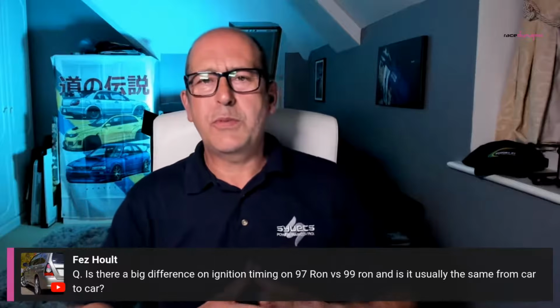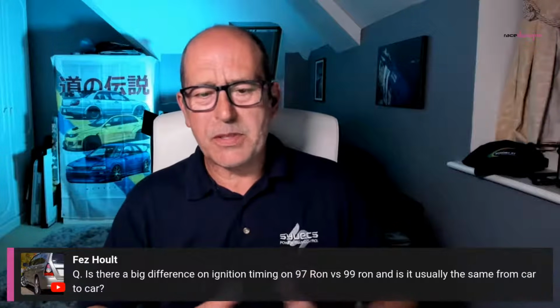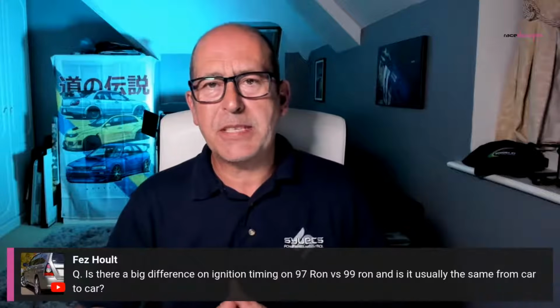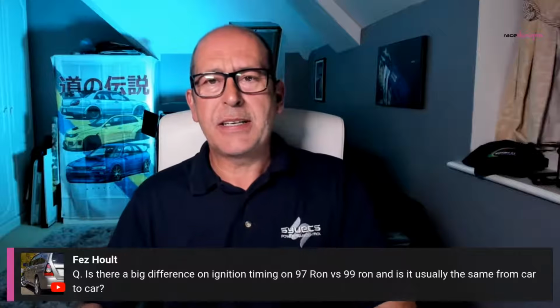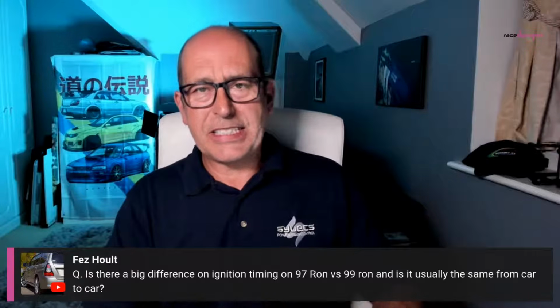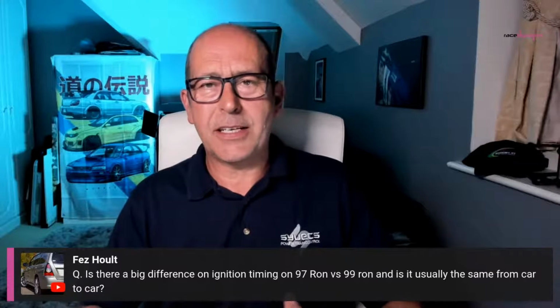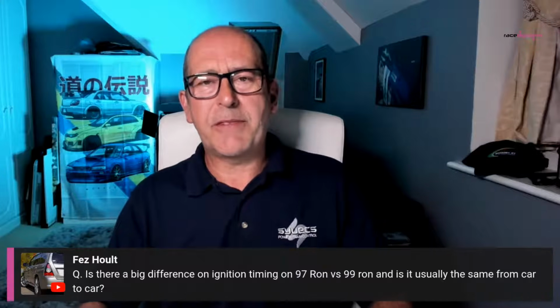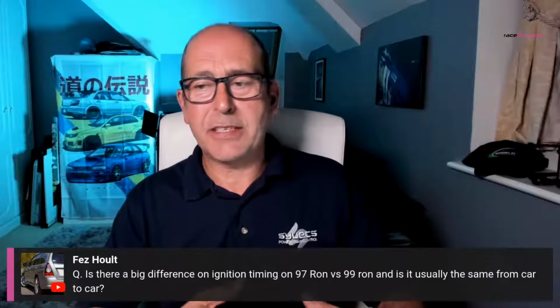On a normal Subaru engine, you're probably talking about maybe 2.5, 3 degrees of ignition timing difference. So if you've mapped your car on 99 and you're running it on 97, you're sort of 3 degrees into detonation. So you're relying very heavily on the ECU to go, oh, there's detonation, I'll take out 3 degrees.